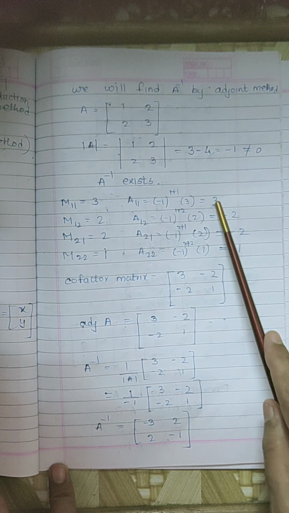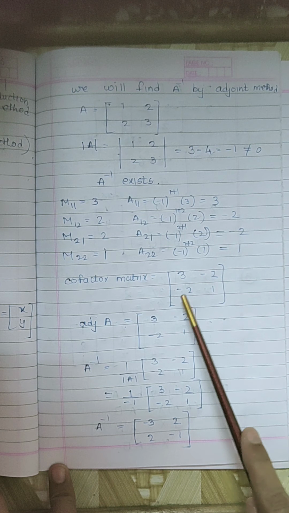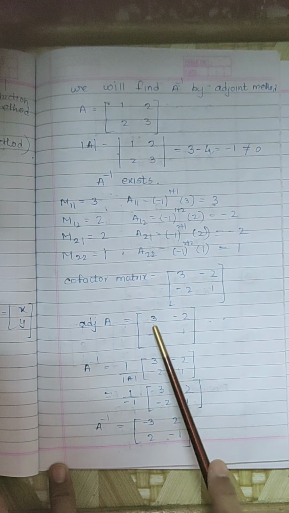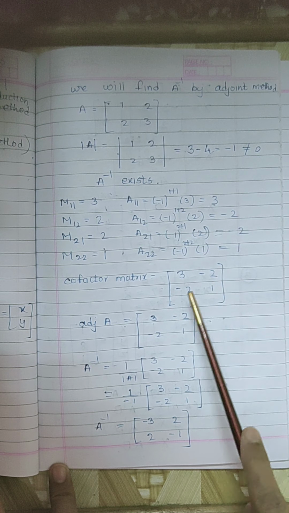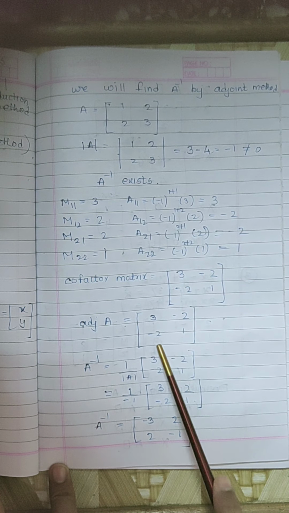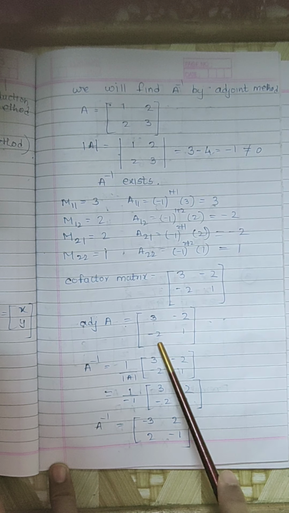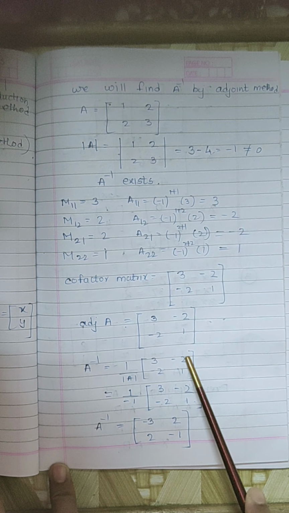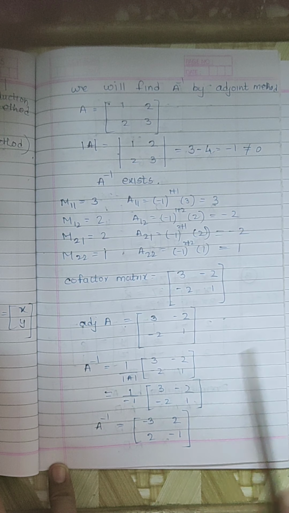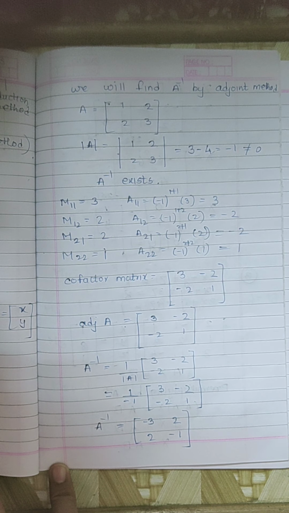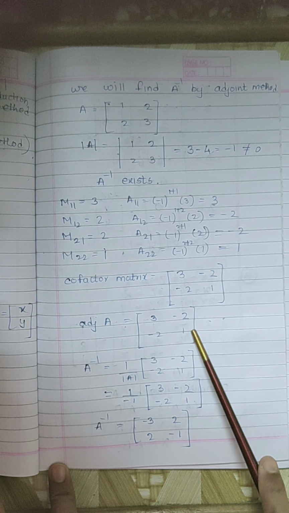Cofactor matrix means 3 minus 2 minus 2 1. Its adjoint is, take its transpose, means 3 minus 2 will become a column and minus 2 will become a column. Now write down the formula. Formula is A inverse is equal to 1 upon determinant of A into this adjoint of A.